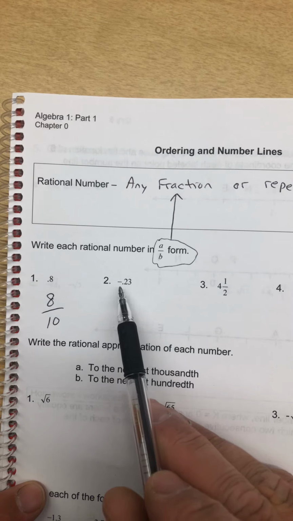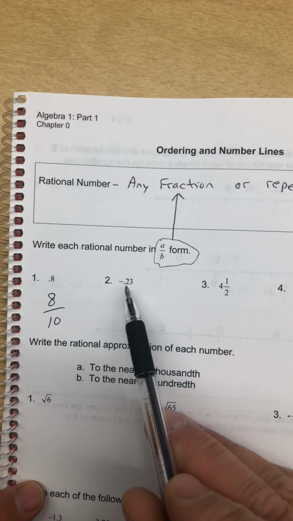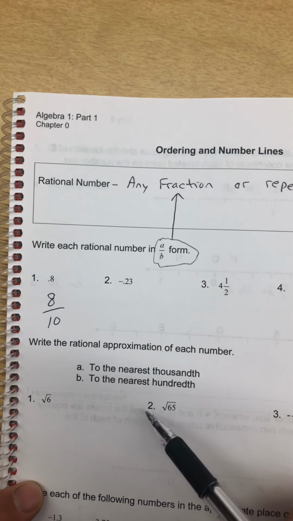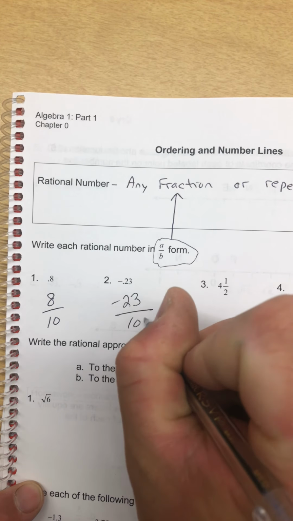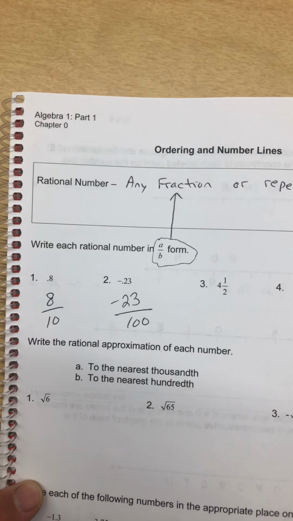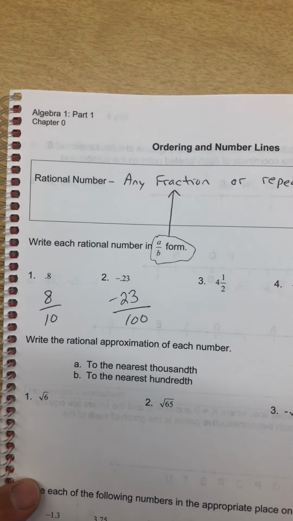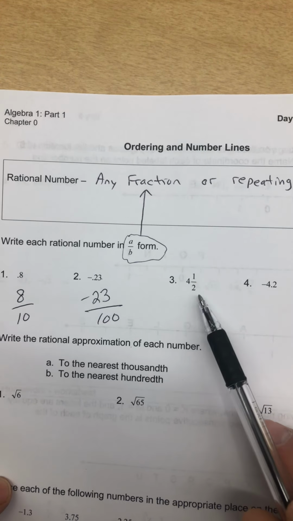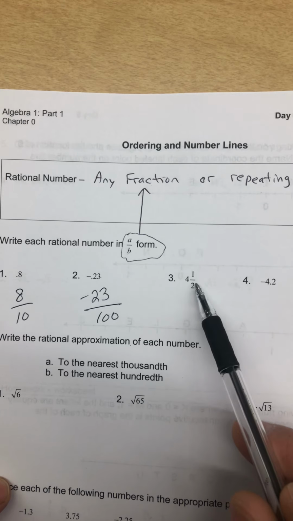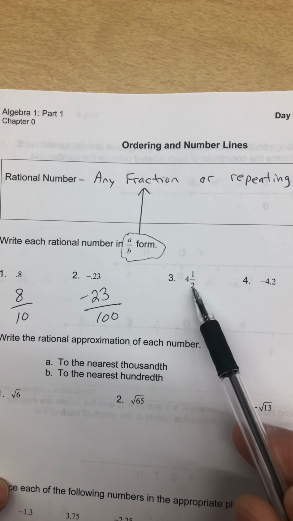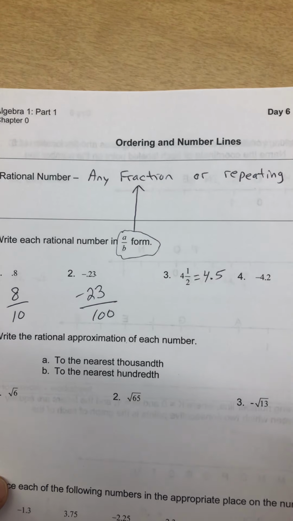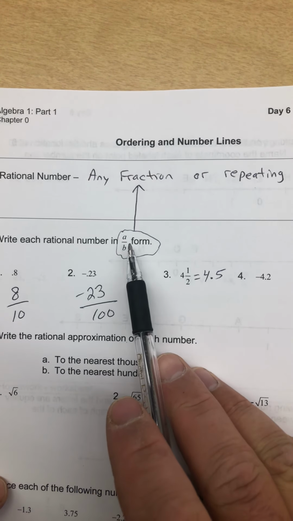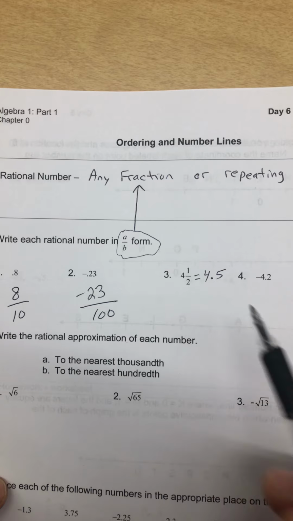Number 2, negative 0.23. All right, this is 23 100ths is the way to say that. So negative 23, in this case, over 100, because that's in the hundredths place, the 3 is. Number 3, some of you are saying that's already a fraction. It is a fraction. It's actually a mixed number. All right, it has 4 1/2. Some of you are saying, well, it's 4 1/2 as a decimal. You can do it that way, but we're looking for just a single fraction. It's going to be an improper fraction, which is okay.